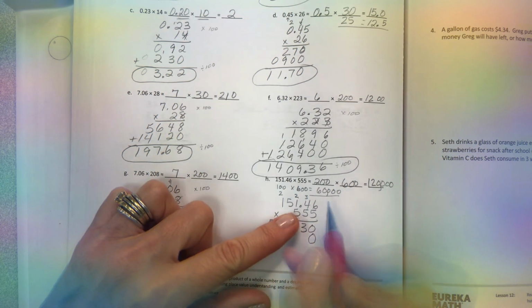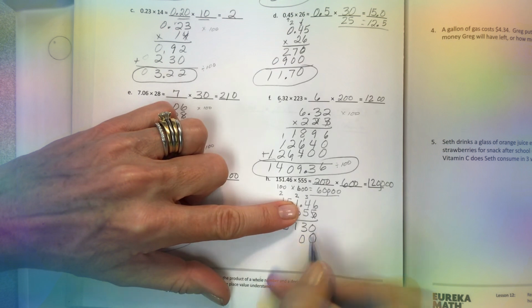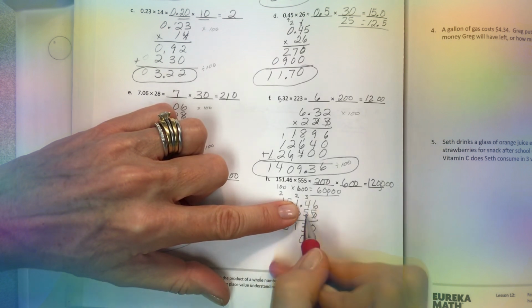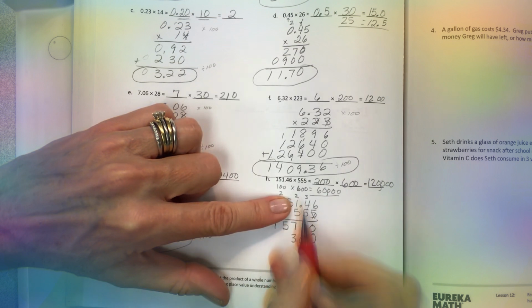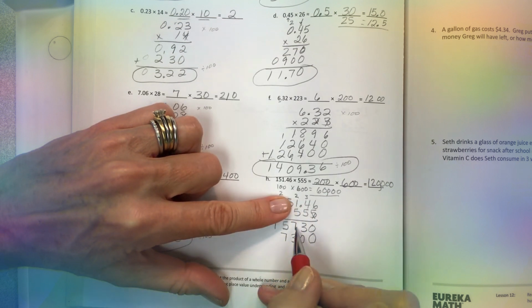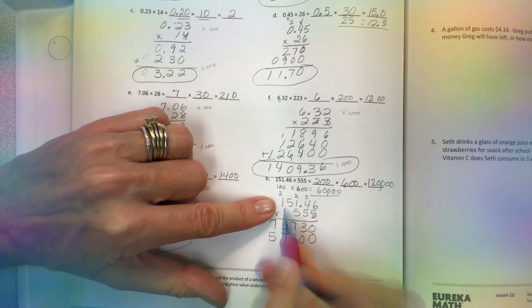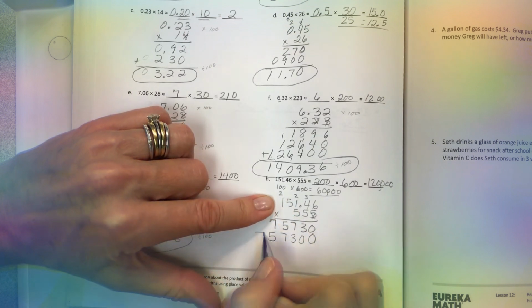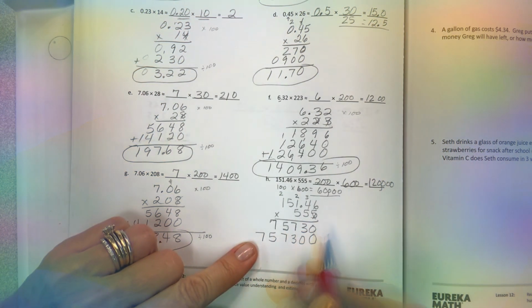So let's hold this spot with the 0 because we're done here. Now 5 times 6 is 30. There's the 0, there's the 3. Then we have 23 again. Carry the 2. 5 times 1 is 5 plus 2 is 7 again. 5 times 5 is 25 again. Carry the 2. 5 times 1 is 5 plus 2 is 7. So see, I just proved it that I'm supposed to have 75730.